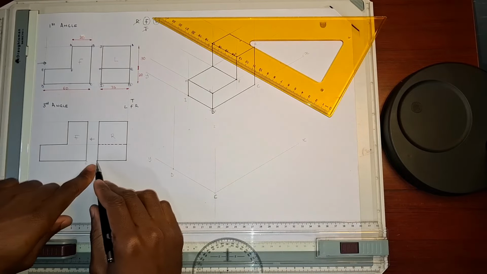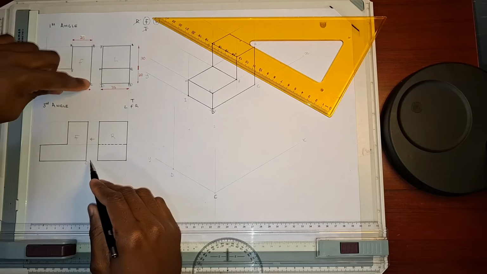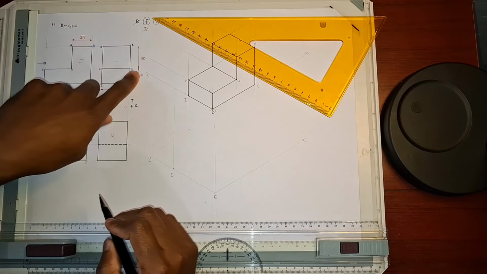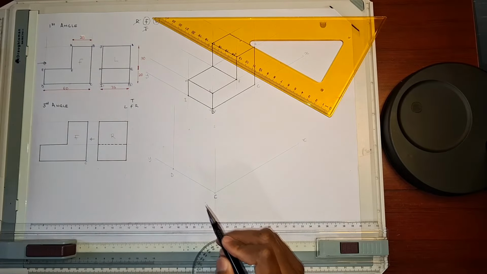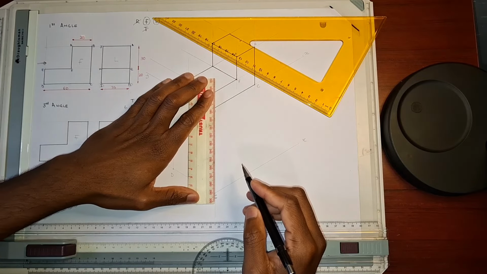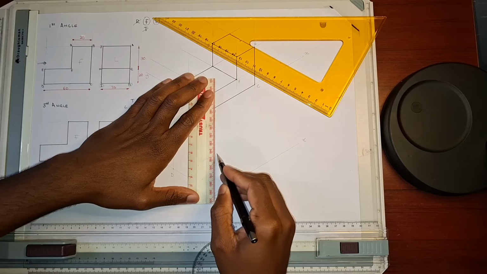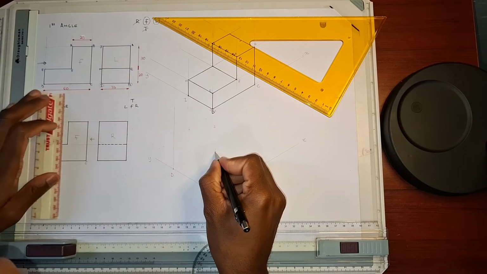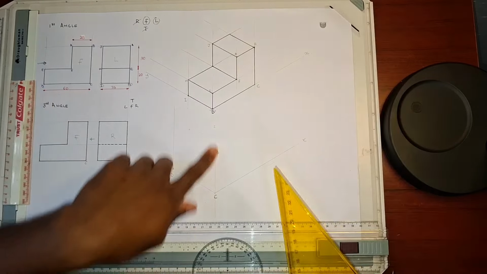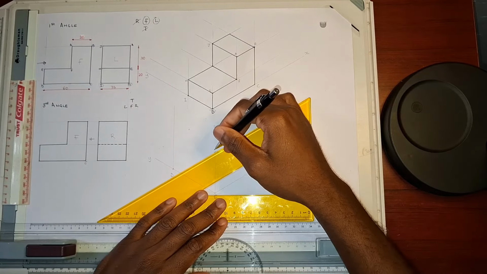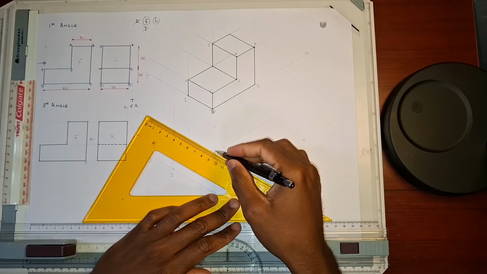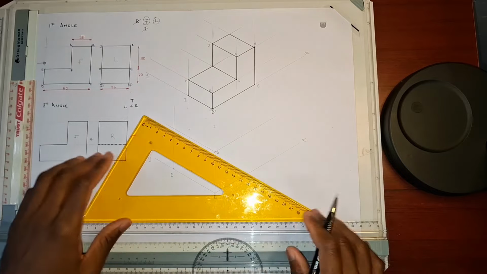Now, from the bottom to top, which is C to B, right, is 50. This side is 50 because it's 20 plus 30, right? Now you're going to measure 50. There. 1, 2, 3, 4, 5. Right there. Now that's point B, right? Then B has 1 line to it. You need the second, and you need the third, like this, right? Just like that.